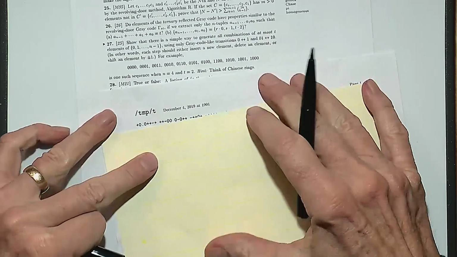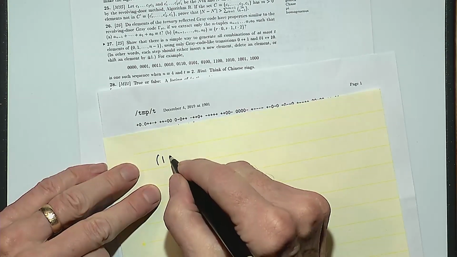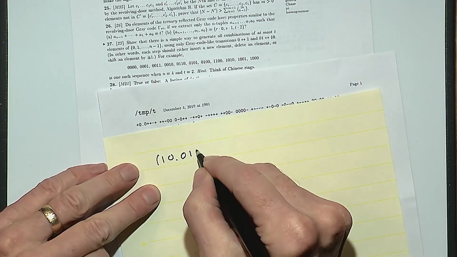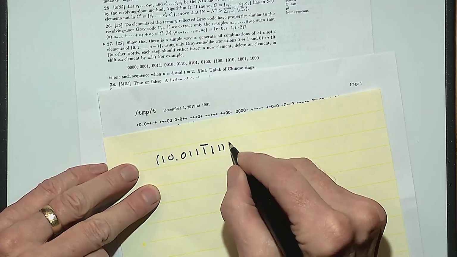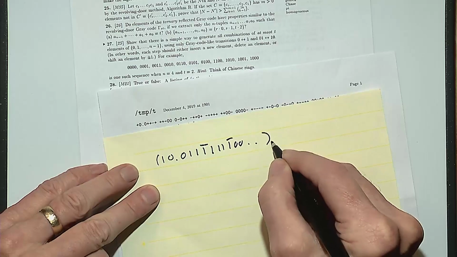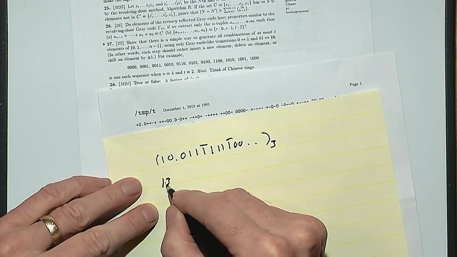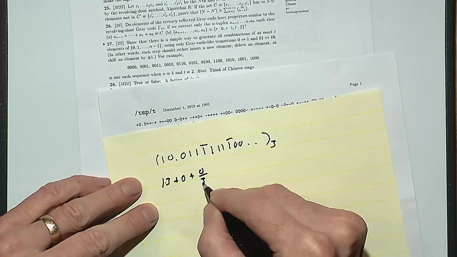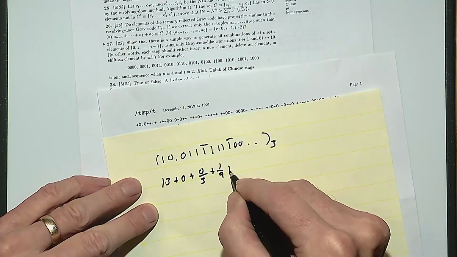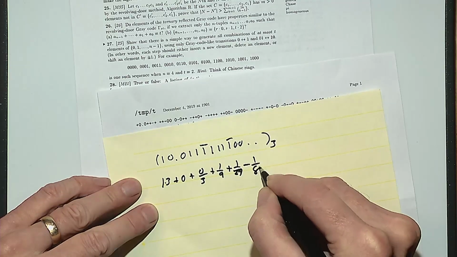The plus means it's the same as saying 1, 0.011, and then minus 1, 1, 1, 1, minus 1, 0, 0, and so on, base 3. So this is 1 times 3 plus 0 over 3 plus 1 over 9 plus 1 over 27 minus 1 over 81, and so on.